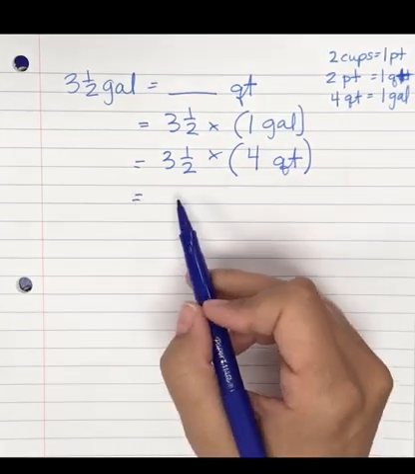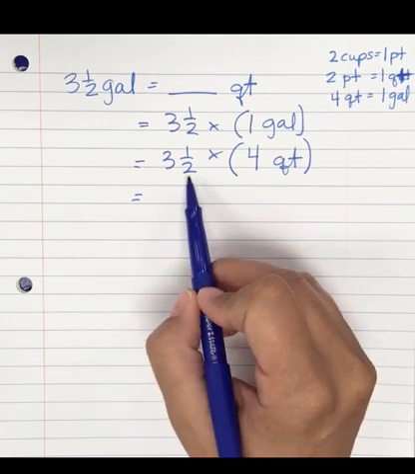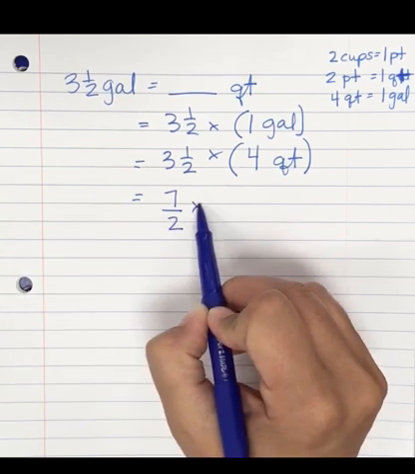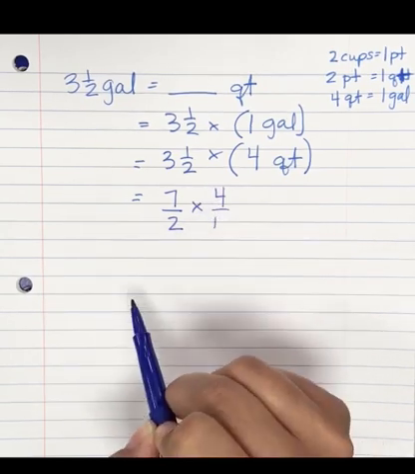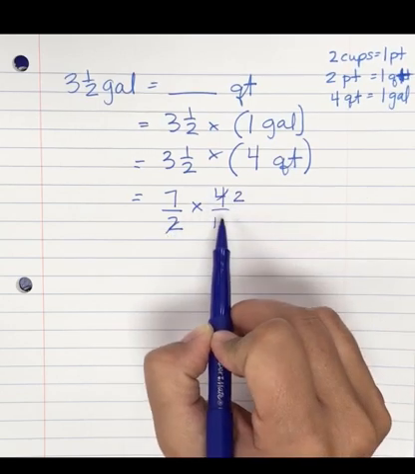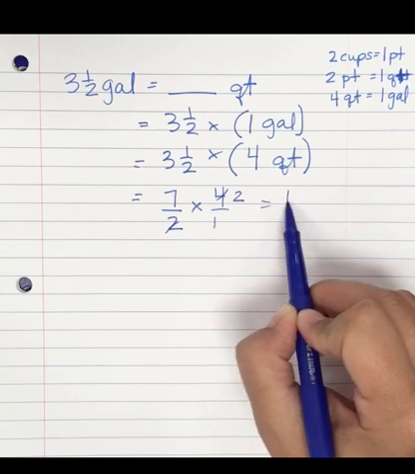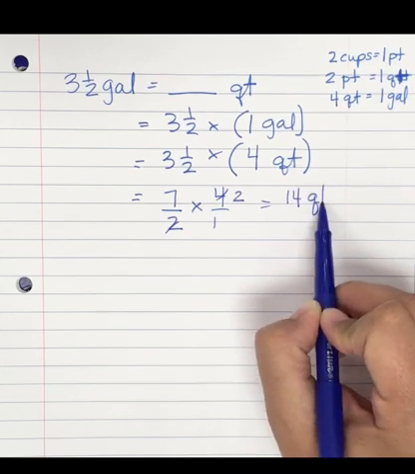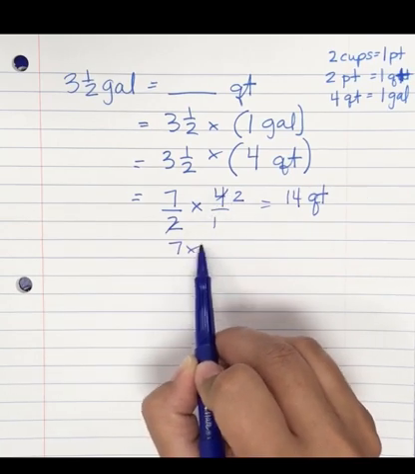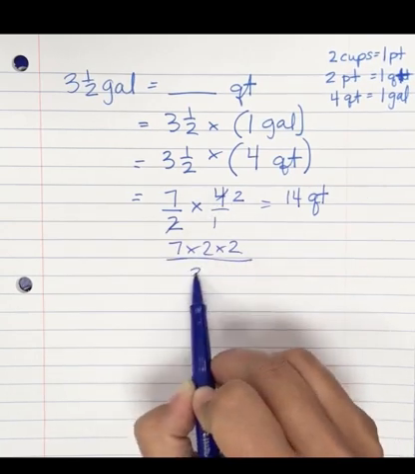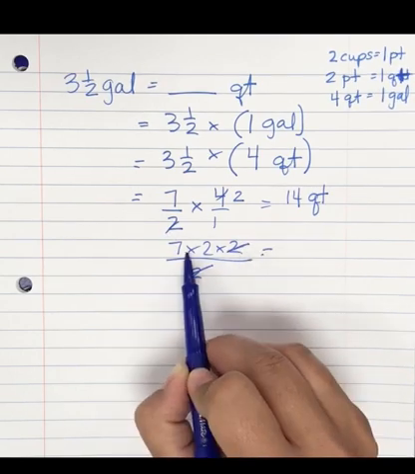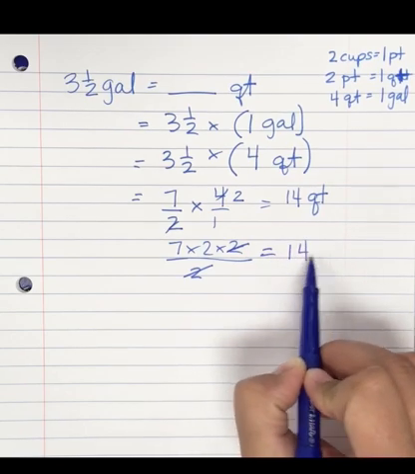And then we're going to go ahead and convert this. 2 times 3 is 6, plus 1 is 7. Keep it over 2 times 4. Now we could do 4 divided by 2 is 2. And then multiply straight across to give us 14 quarts. Or we could break the 4 down and have it 7 times 2 times 2 over 2. This 2, cancel, cancel, multiply to give us 14 quarts.